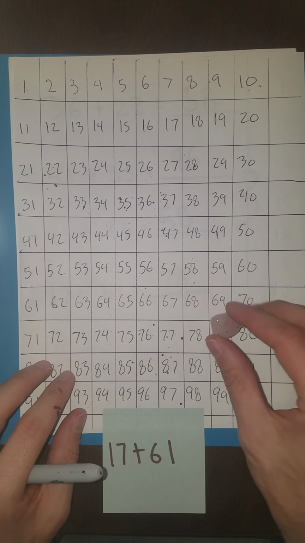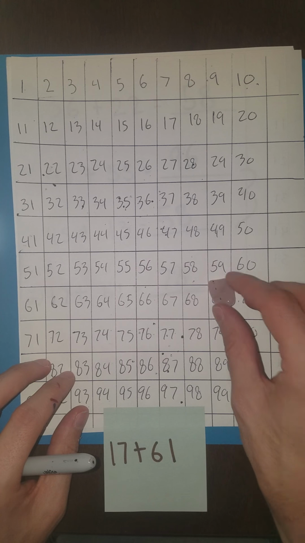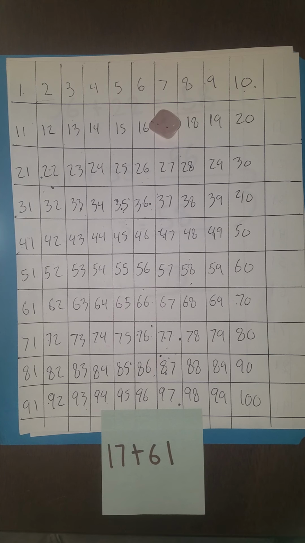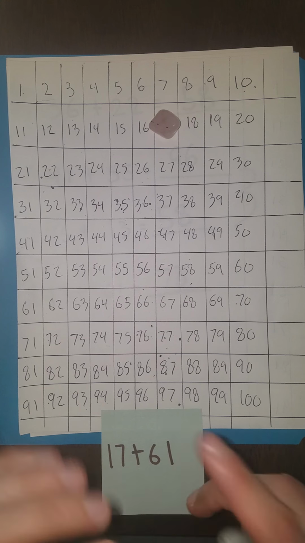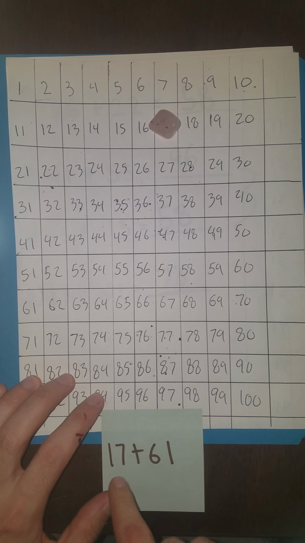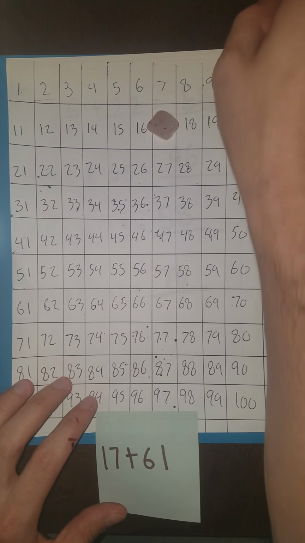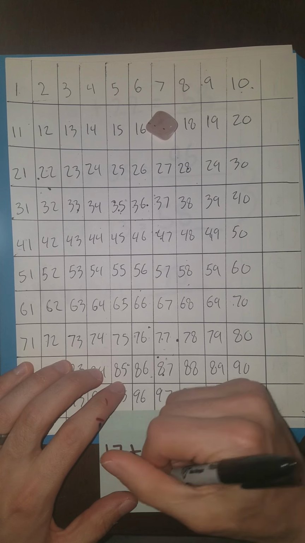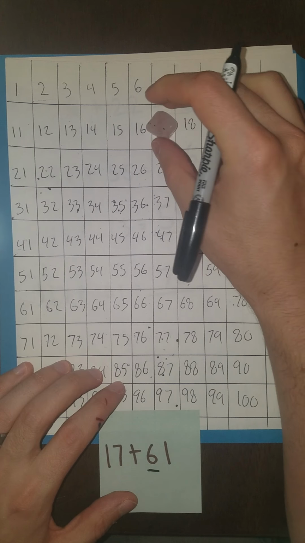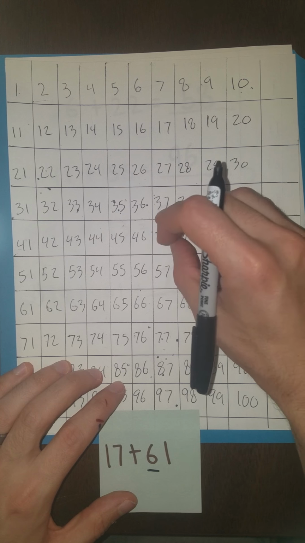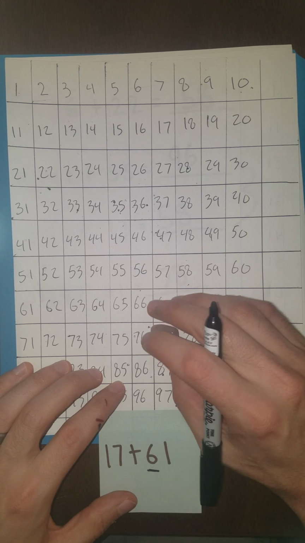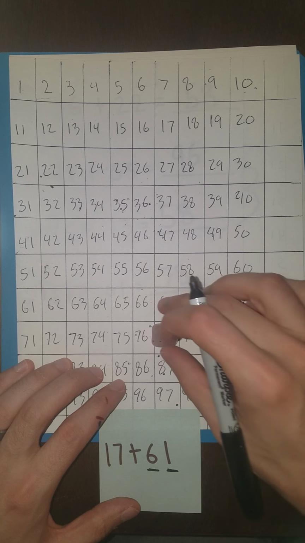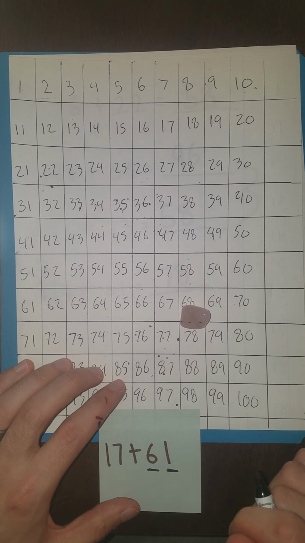So remember, the first thing you want to do is start at the number that you're given. Now we know from the turnaround rule, in addition, we can start at either number, but I'm just going to start at the first number I'm given, which was 17. I know that the 6 in the tens place is telling me I need to take 6 tens jumps. 1, 2, 3, 4, 5, 6. And the 1 in the ones place is telling me I need to take 1 ones hop. 1. And I landed on 78.